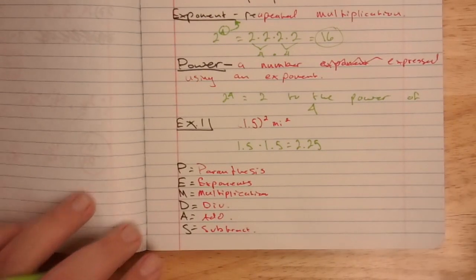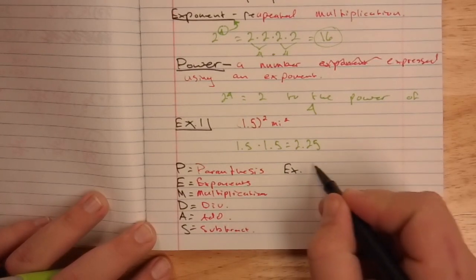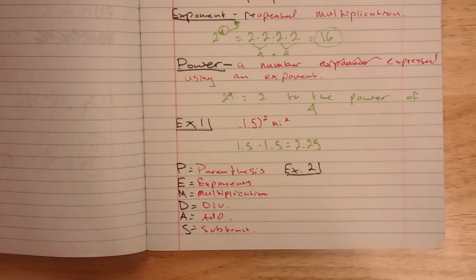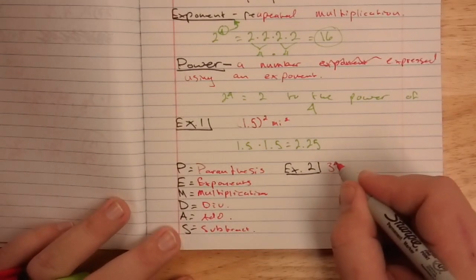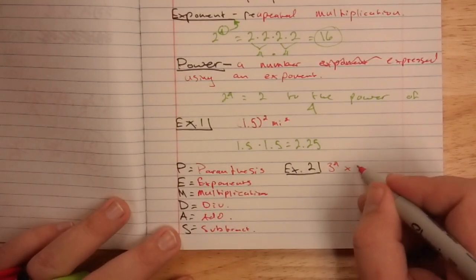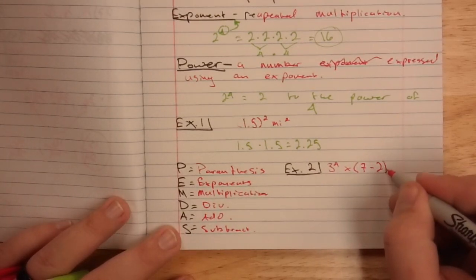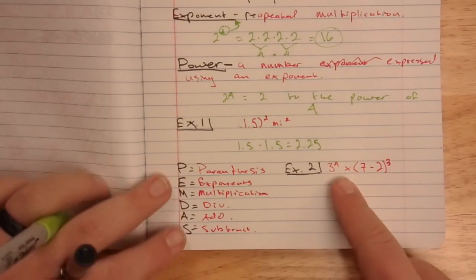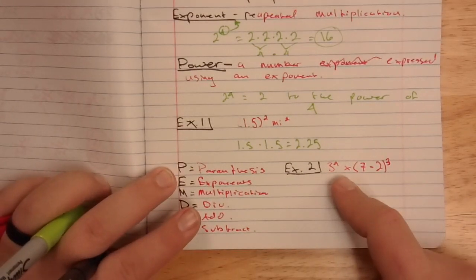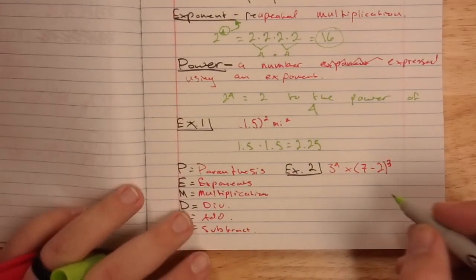All right, so with using the order of operations, we are going to solve this equation. So we have 3 to the 4th times (7 minus 2) to the 3rd power. So we work down PEMDAS. First things first, parentheses. Okay, there's 7 minus 2.